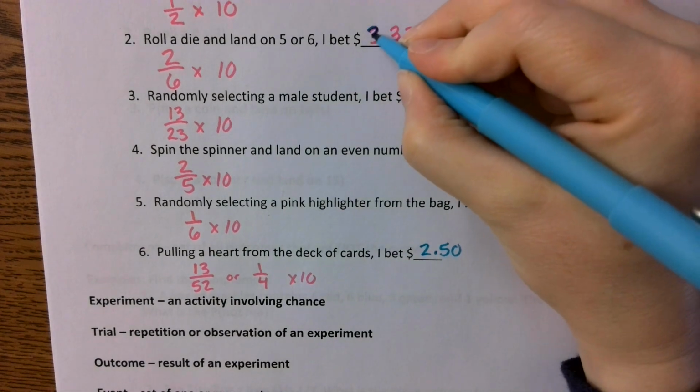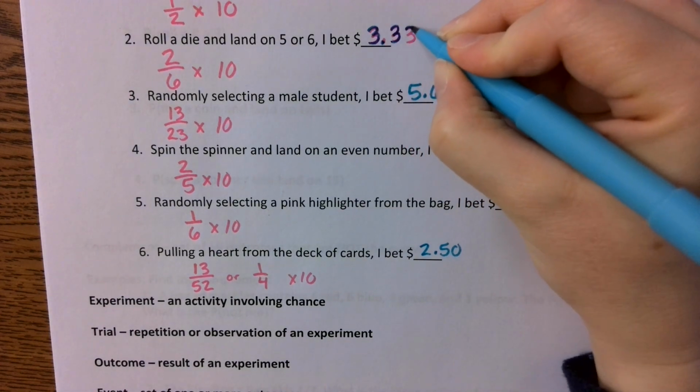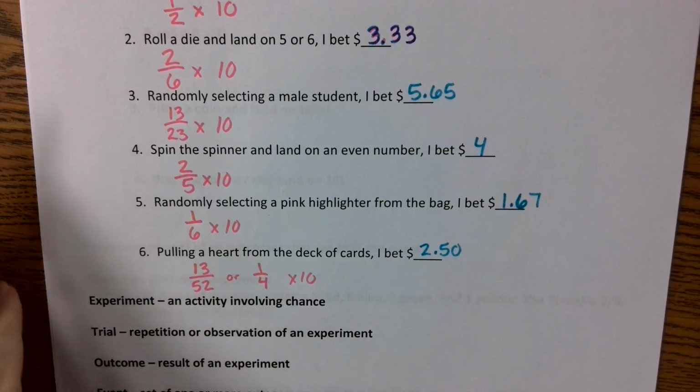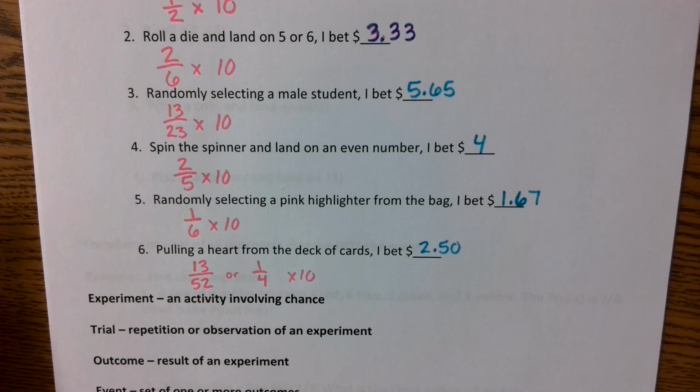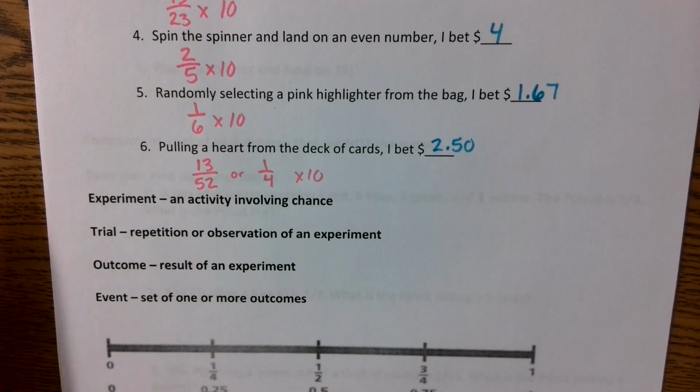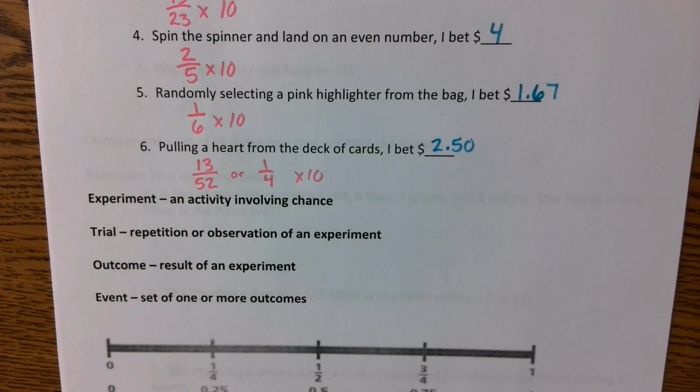Fantastic. So with our probability unit, we do have a lot of terminology, a lot of vocabulary that you need to make sure that you keep in mind. We'll be using those because I'm not going to be breaking it down and going, oh, we're going to do this number of times. You're going to hear words like experiments, trials, outcomes, and events. So you want to make sure you have a good understanding of what those stand for.